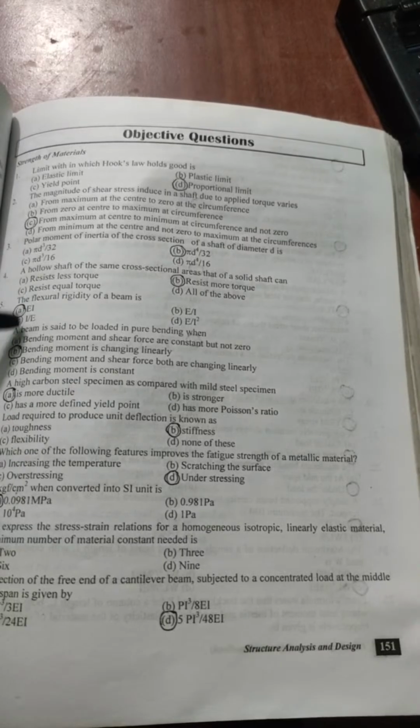Another question: the flexural rigidity of a beam is EI, or E upon I, or I upon E, or E upon I square. The answer is EI. Flexural rigidity of a beam.